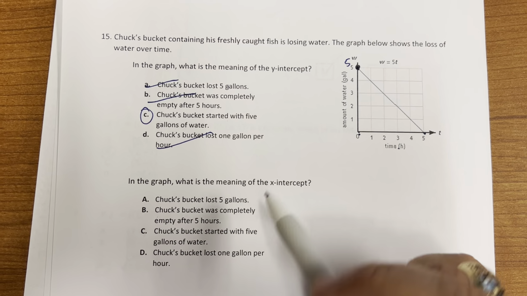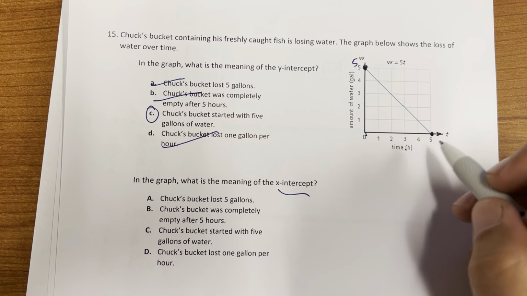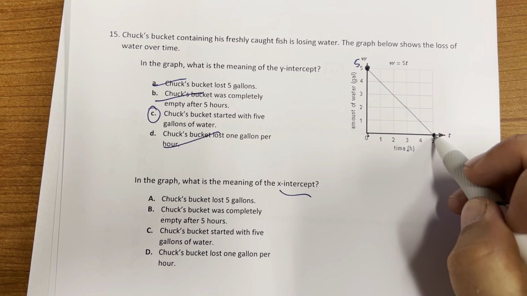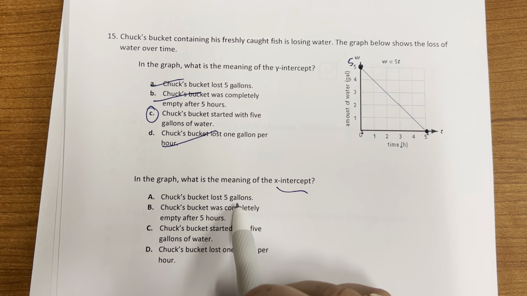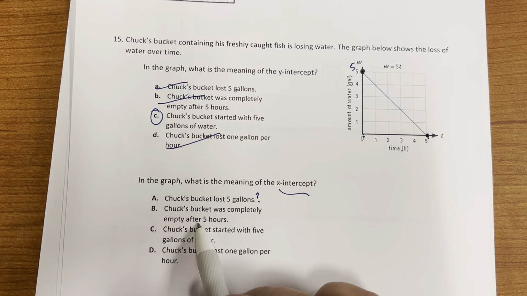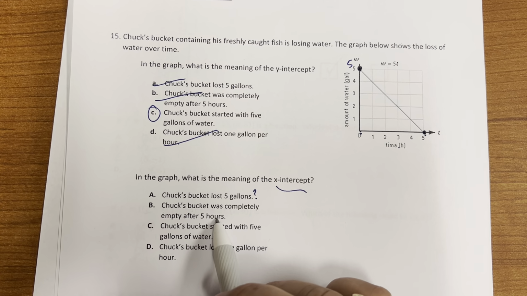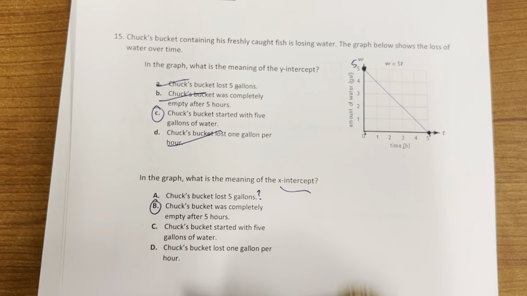And on the graph, what is the meaning of the x-intercept? So the x-intercept is right here at 5, which is 5 hours. And after 5 hours, he had no water left in his bucket. So Chuck's bucket lost 5 gallons. Maybe so. Chuck's bucket was completely empty after 5 hours. I like that one better because it includes the time, and that's what matters. And so I think it's going to be B.